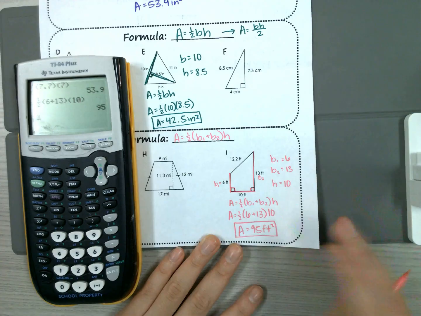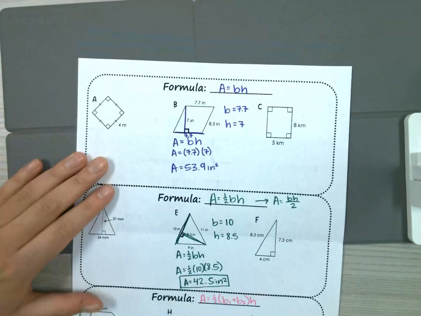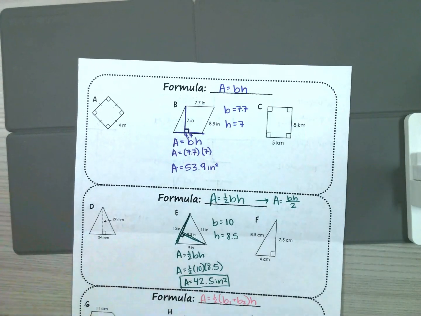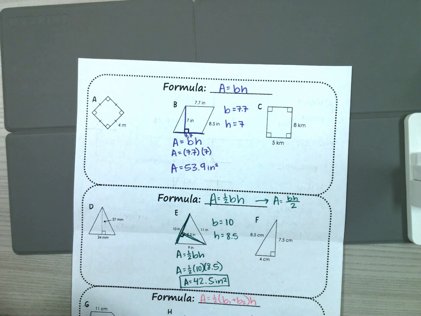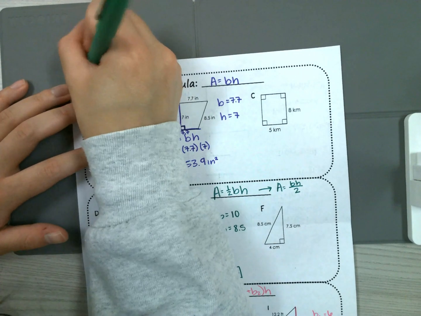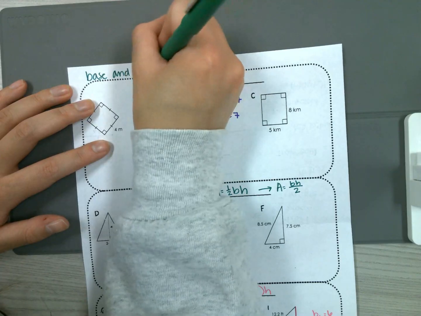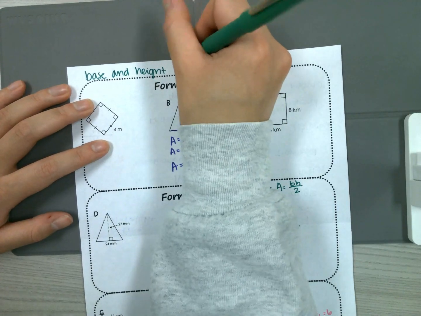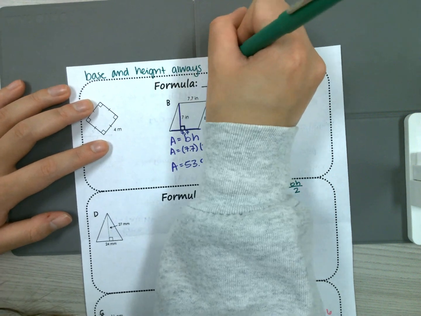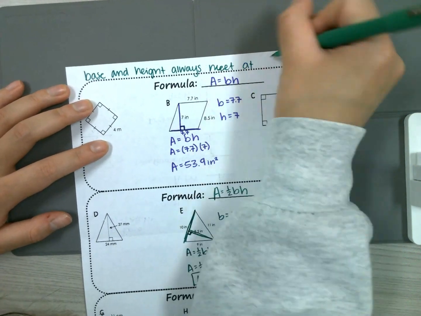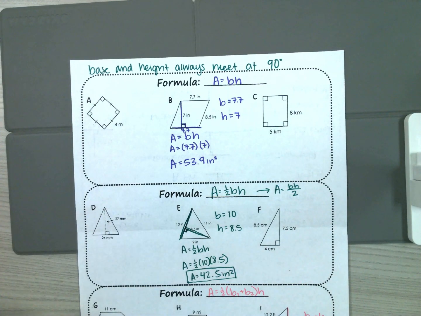And we are done. There's only one thing I want to make sure that you add to the very top of your notes over here. It is very important that we always remember that the base and height always meet at 90 degrees or create perpendicular lines.